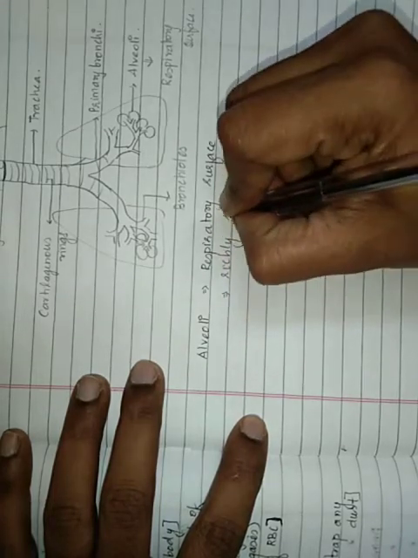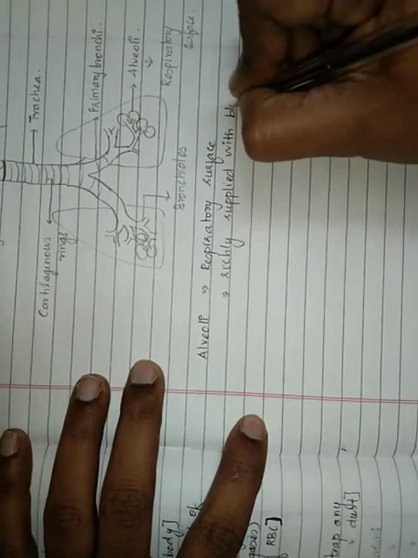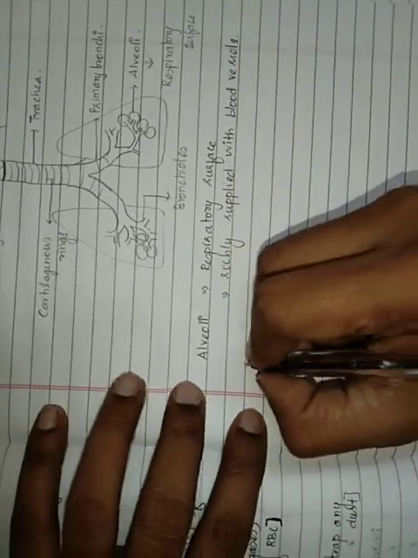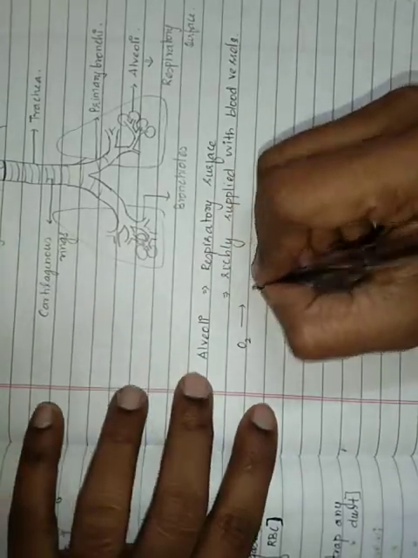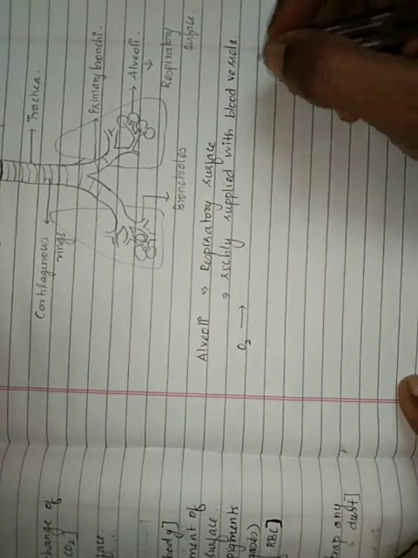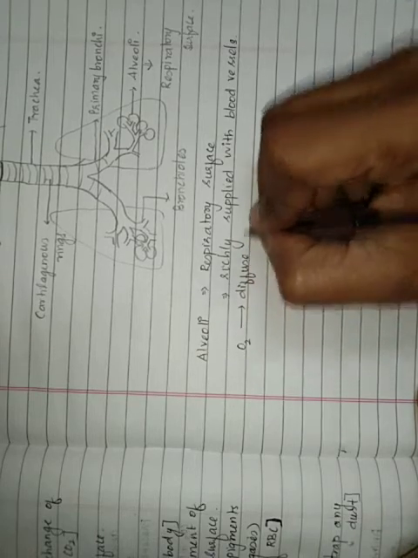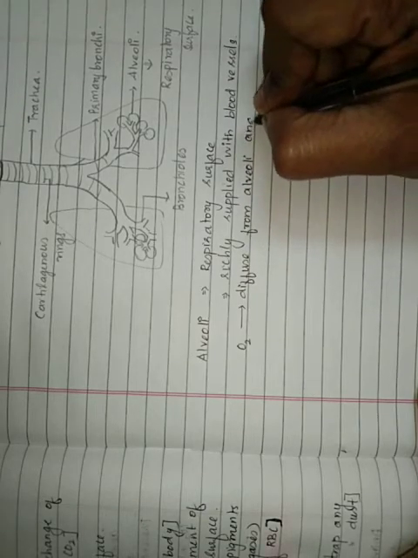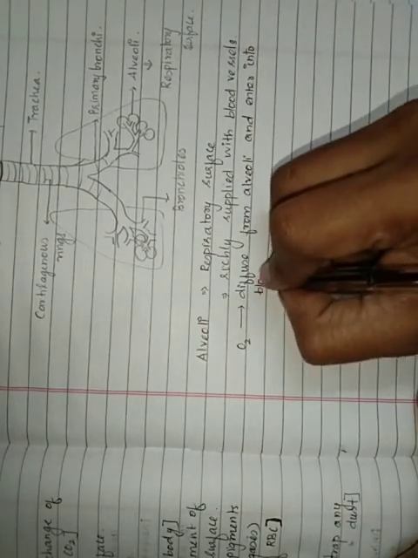This alveoli is richly supplied with blood vessels. So it is completely surrounded on all sides by blood vessels, so that the oxygen coming from outside can diffuse into the alveoli. Alveoli is also a very thin layer of cells. It is having only one layer of cells, so the oxygen can easily diffuse from alveoli and enter into the blood vessels.